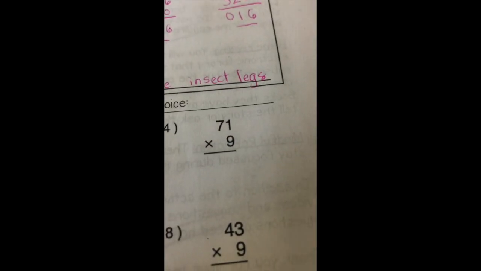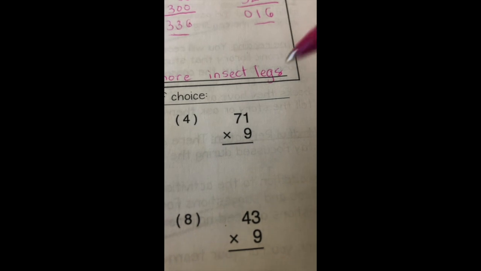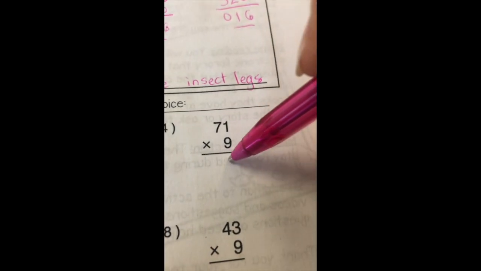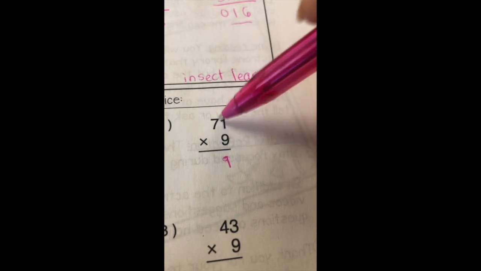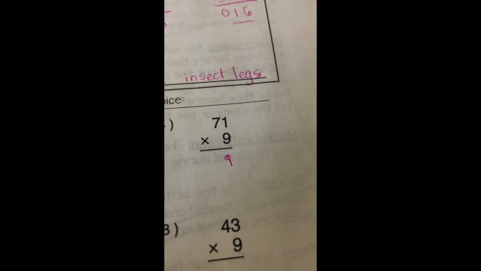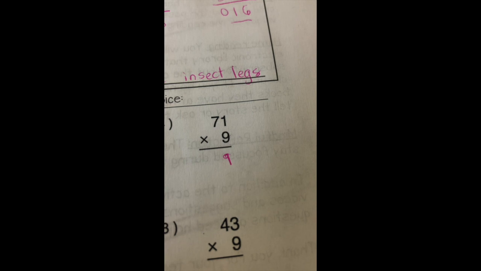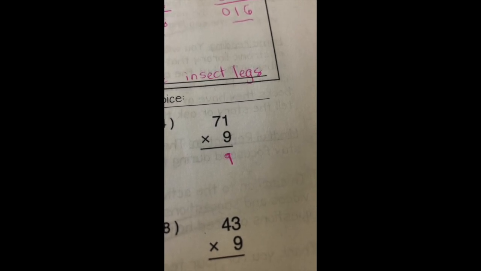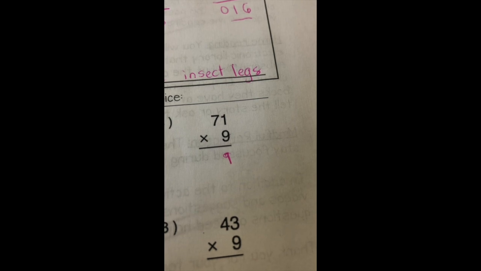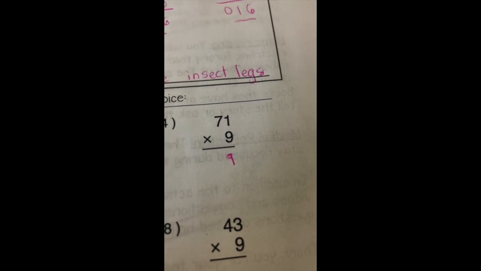Okay, my next one. 71 times 9. So I'm going to start with the ones. 1 times 9 is 9. 9 times 7 is my next one. So 9 times 7. I'm going to give you a second to think of your 9s facts. Remember our trick for the 9s facts? So it's going to be 63.